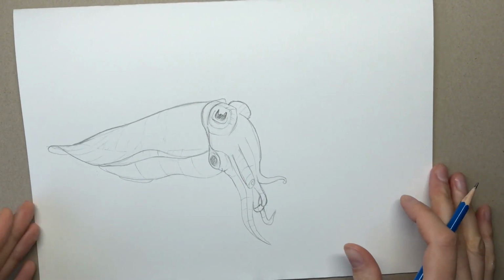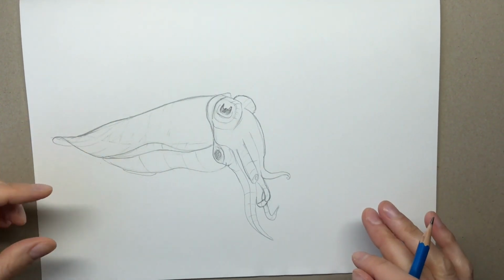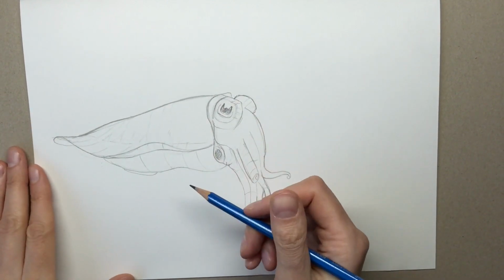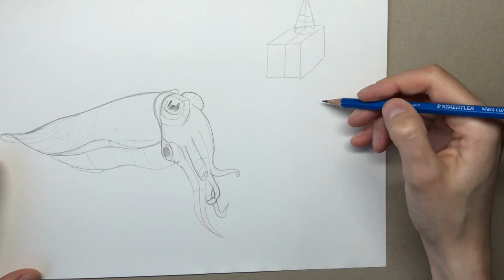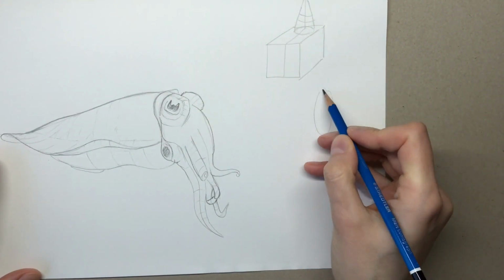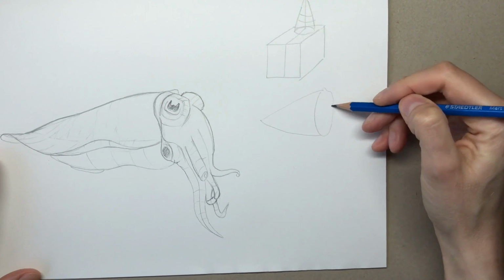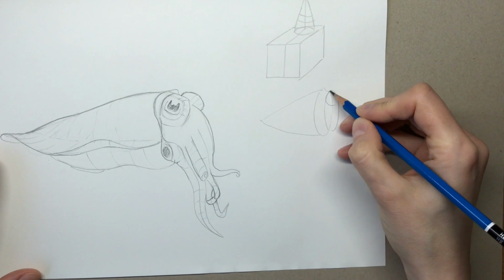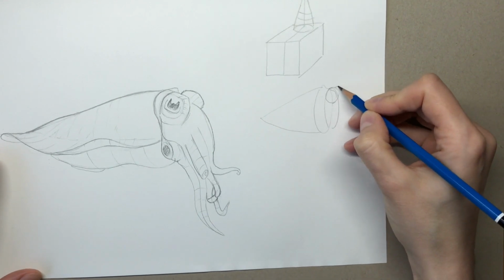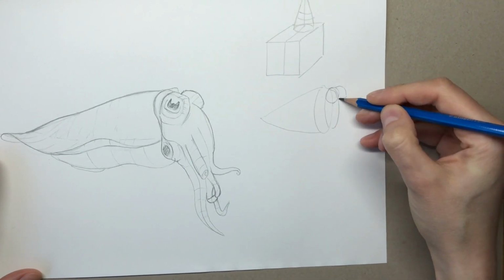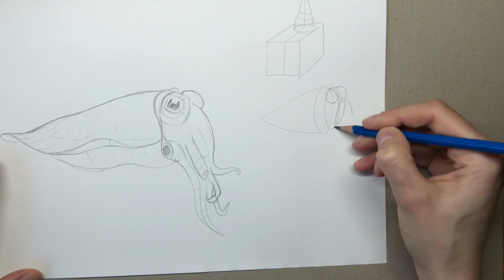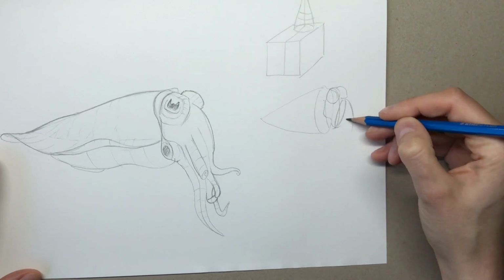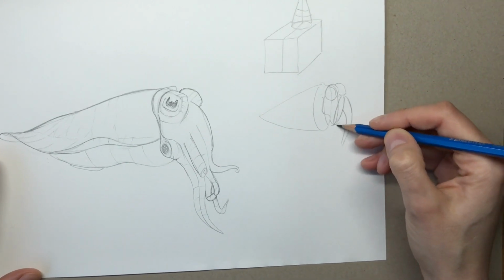So as you just saw in my demonstration, more complex organic forms require you to combine several of the basic forms that we just learned about. So basically what I did here was I had this cone and then I attached a ball and another ball to this cone, and then I went a bit further and had another elliptical shape that was attached, and then I had all of these tendrils coming down here.